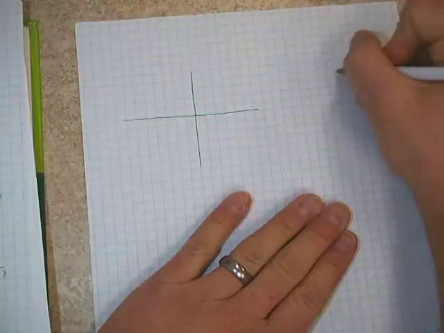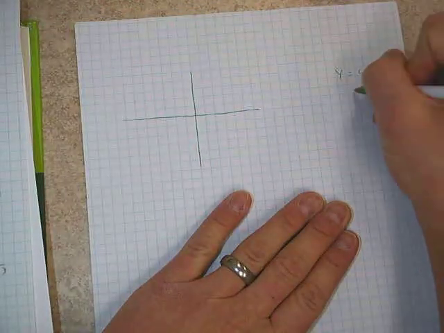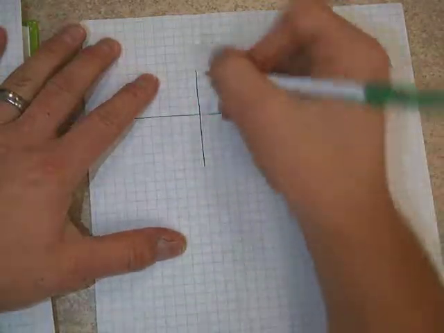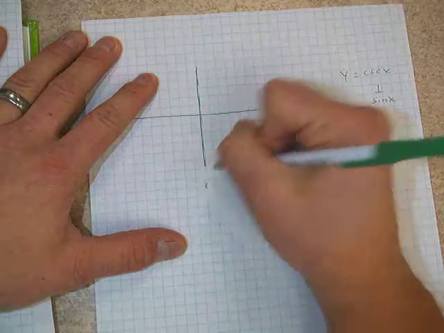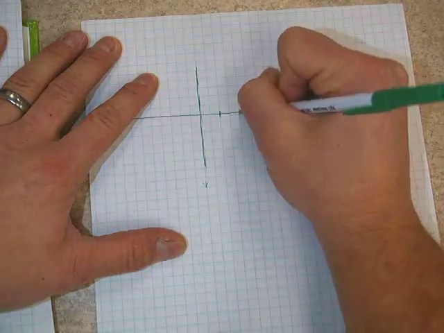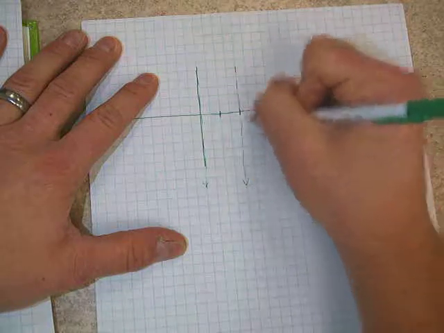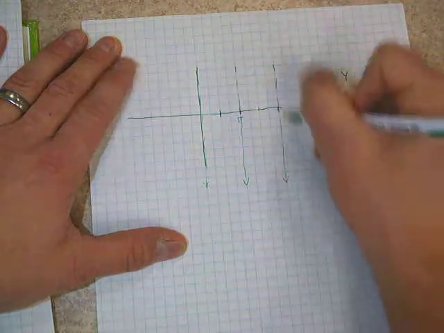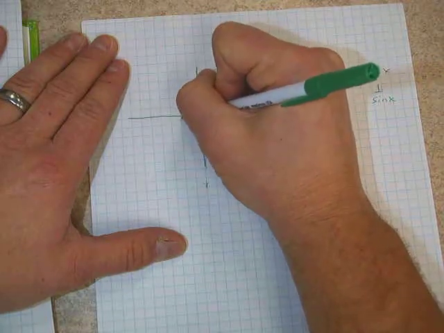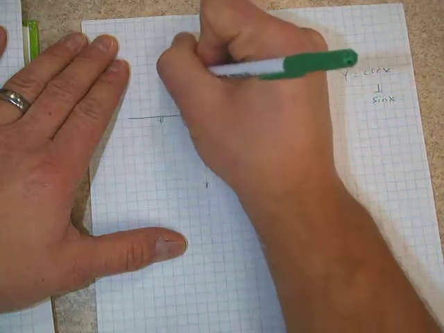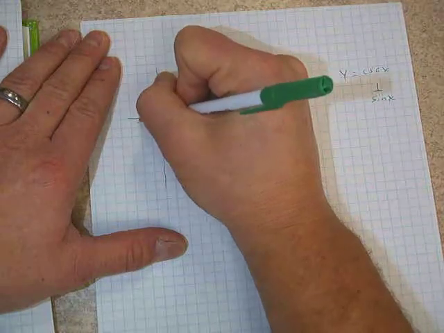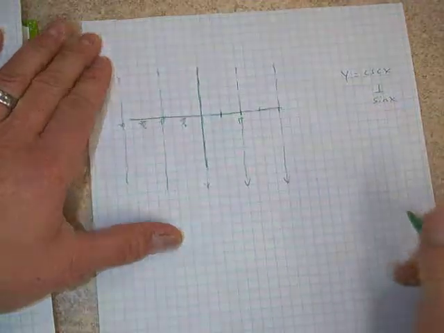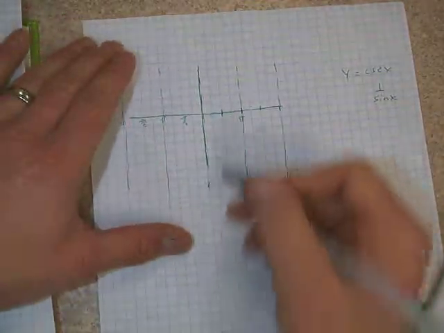All right, let's take a look then at the final one, which is the cosecant graph, which is of course defined as 1 over sine, which means that wherever sine is 0, we're going to have asymptotes. So we're going to have an asymptote at 0, an asymptote at pi, an asymptote at 2 pi, and at negative pi.